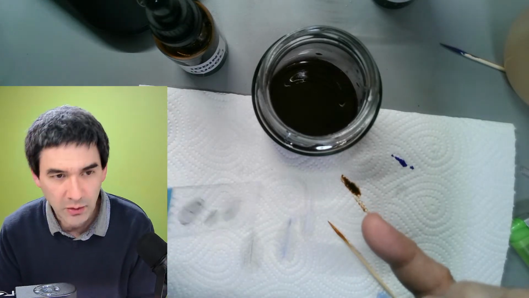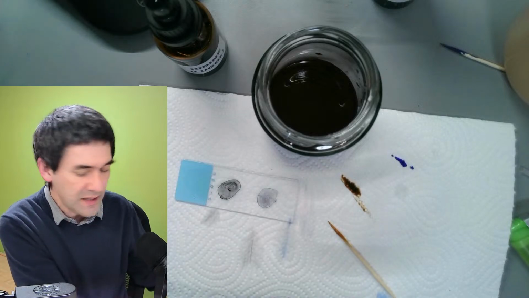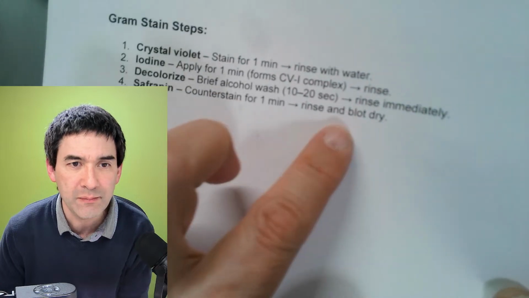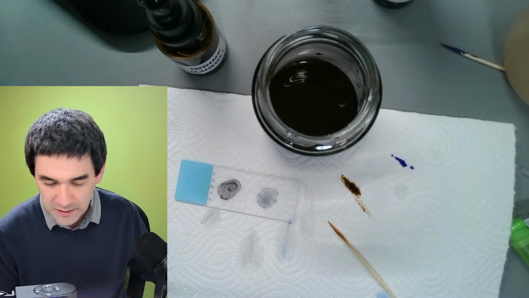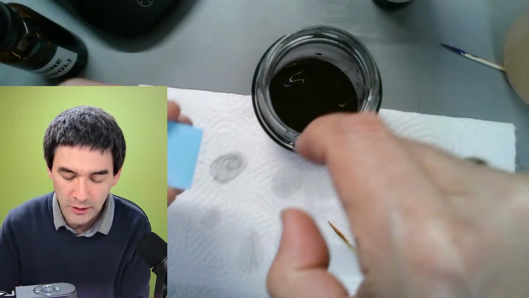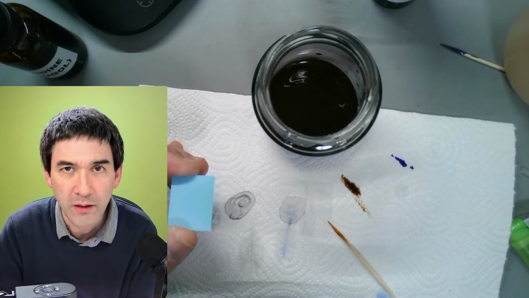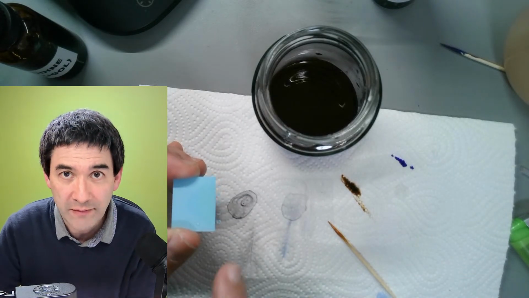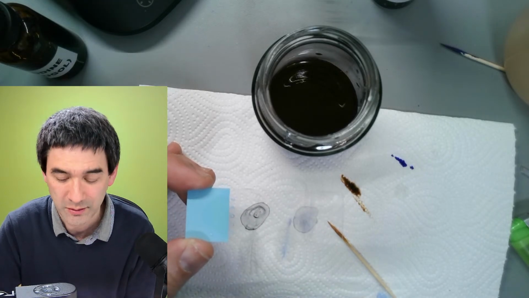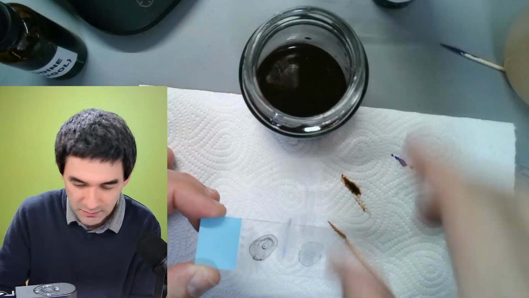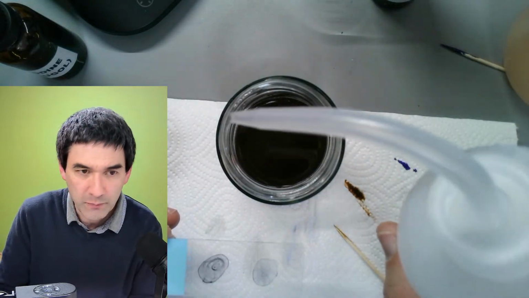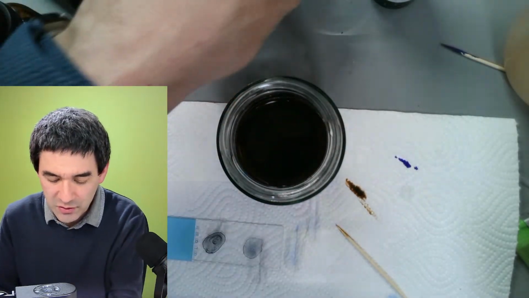Okay, so now we've got this here. The next step is critical: brief alcohol wash and rinse immediately. So I have to be a little bit careful. I have to wash it with alcohol, and the gram-positive cells will retain the crystal violet iodine complex, and the gram-negative cells will lose the color. That's the idea here. So how am I going to do that?